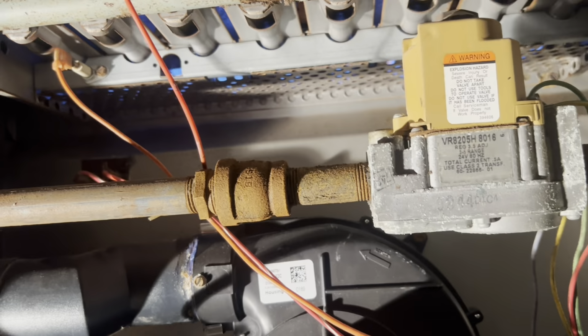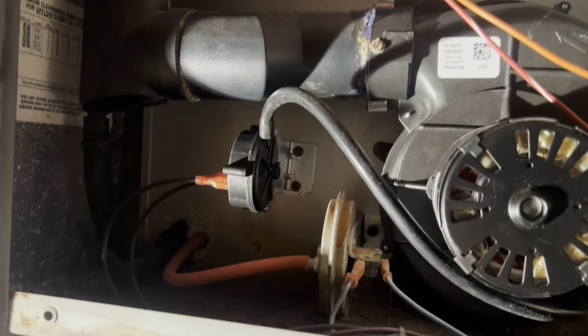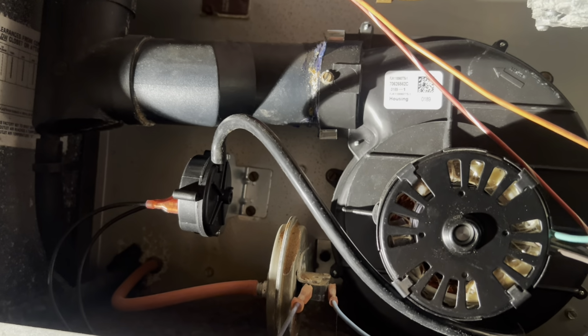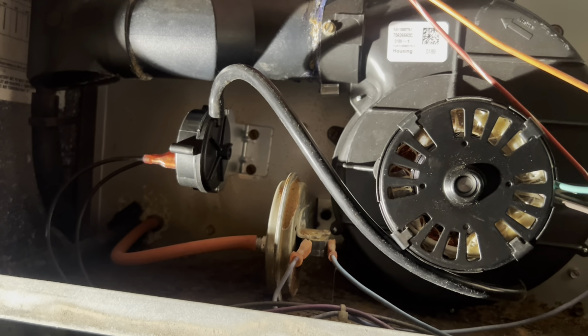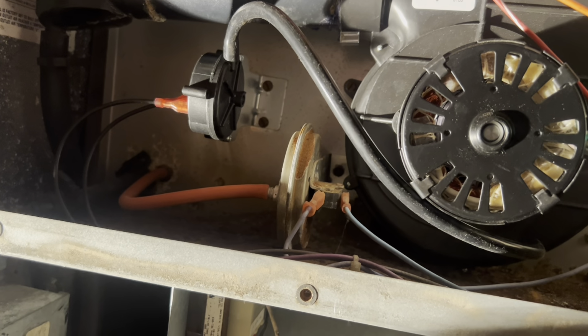All right, we got ourselves some flames going on here now. Looks like that pressure switch was the issue. That's good news. Let's go ahead and we're going to pull and clean the flame rod while we're here. It's a very easy thing that you can do just to make sure you don't have a callback. But before we do that, we're going to go ahead and shut the unit down.